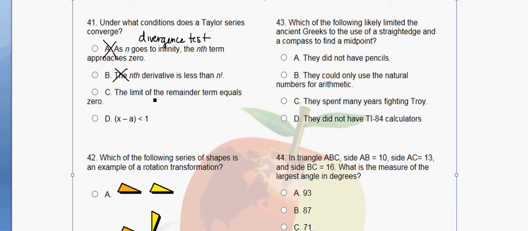Part C says the limit of the remainder term equals 0. So that's going to be our choice, because the remainder, of course, is the difference between the Taylor series, that sort of sum, and what it's converging to. So if that remainder is 0, it's saying that the two are the same. In other words, it's saying the Taylor series will converge.